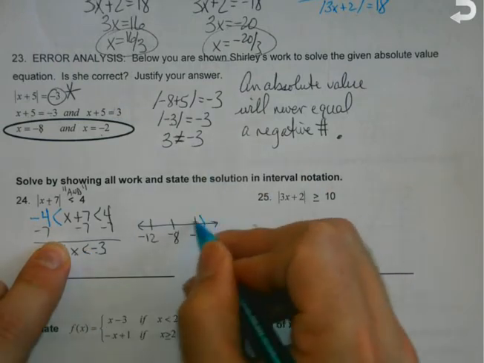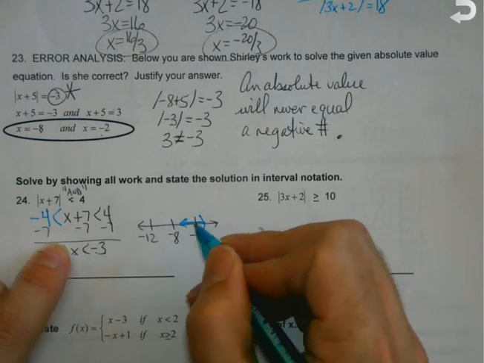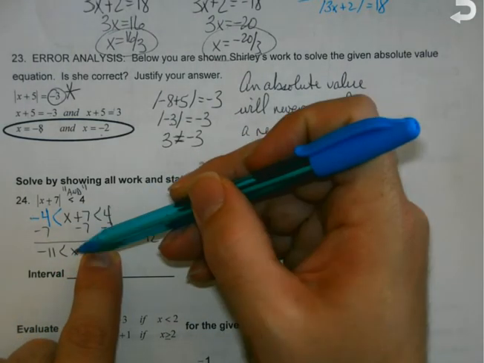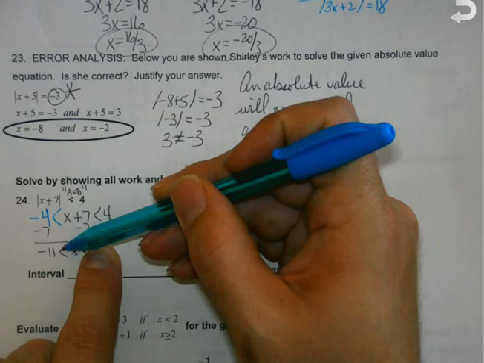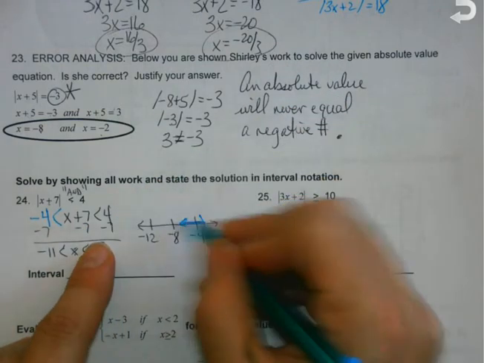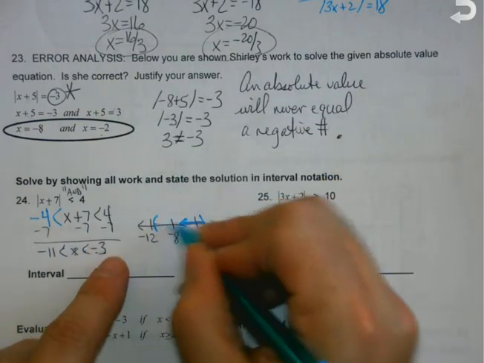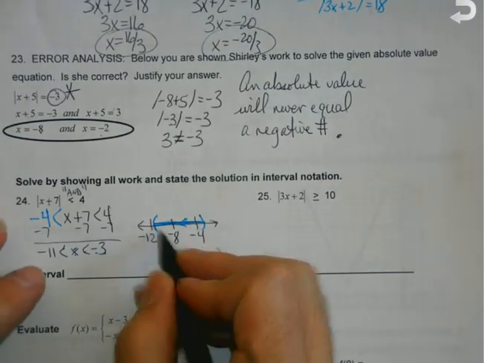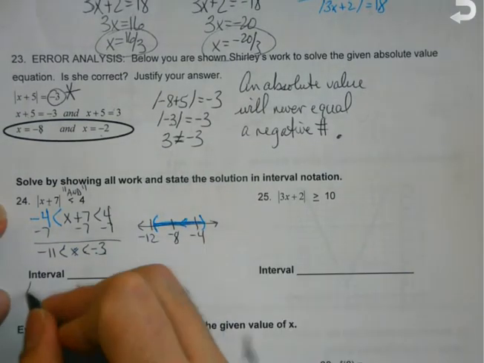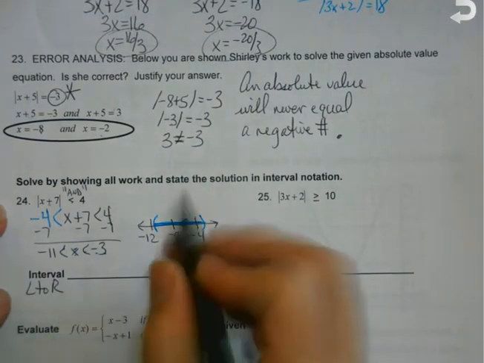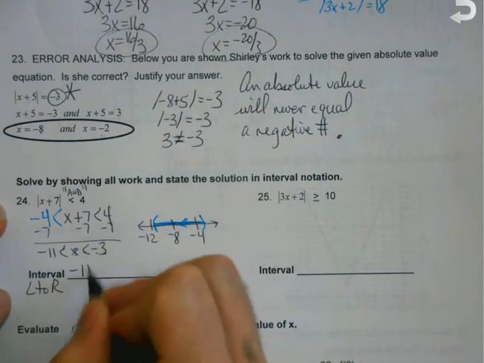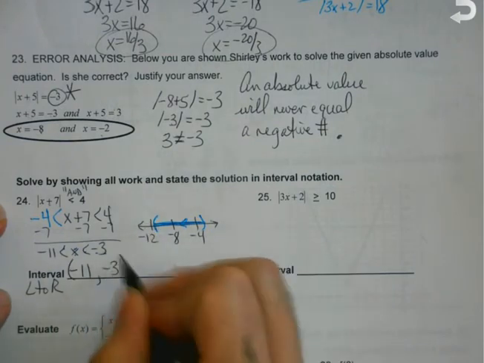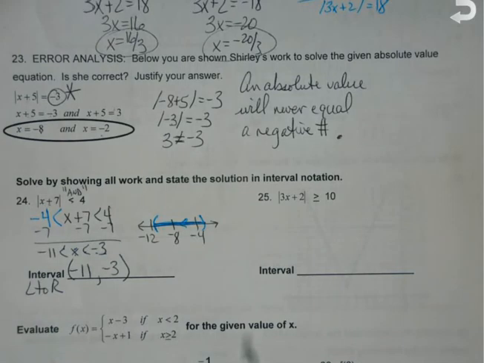You're like, well, it's working for me so far. But here, again, it's all about X. X is greater than negative 11. Greater than goes to the right. So it all smashes in the middle. And interval notation is always left to right. So I start at negative 11 with my parenthesis and go until I get to negative 3 with my other parenthesis, and I'm good.